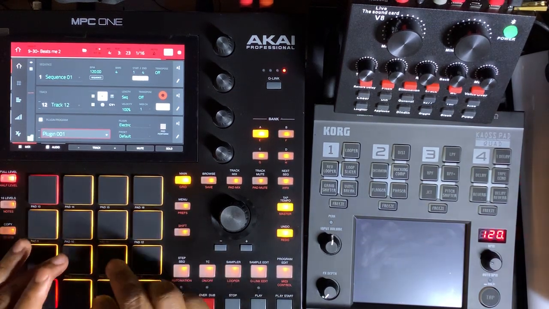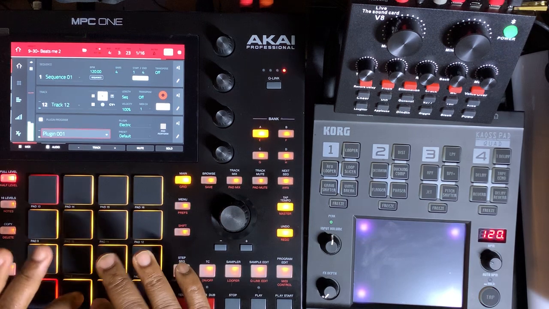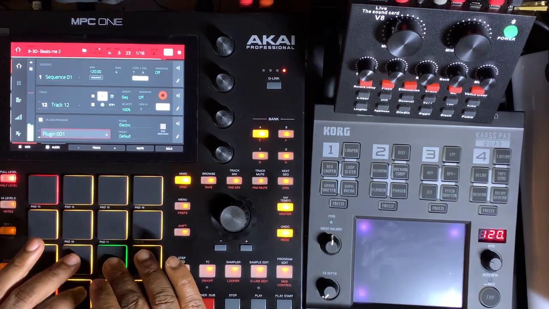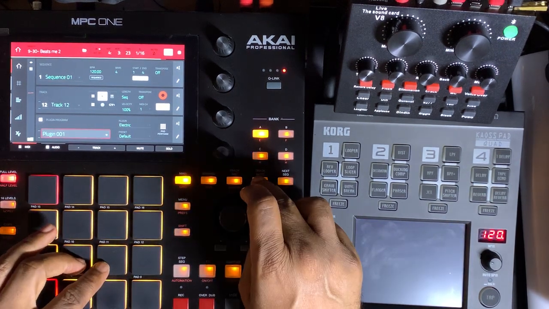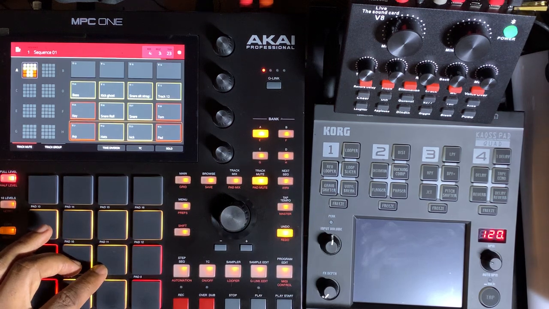Okay, put this on half level. Sounds so much better on half level. I don't know why they don't just come up with a configuration that doesn't over-distort.